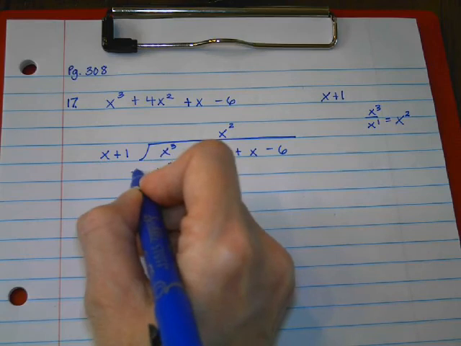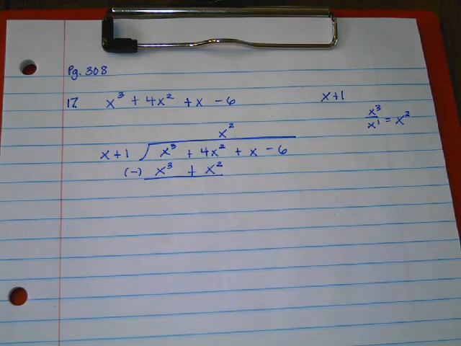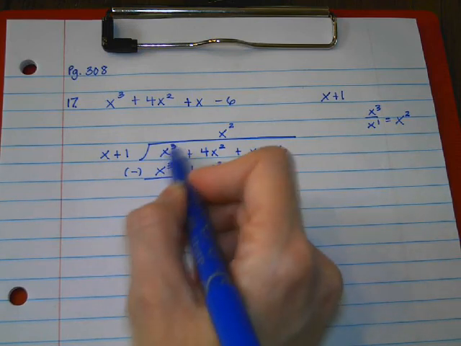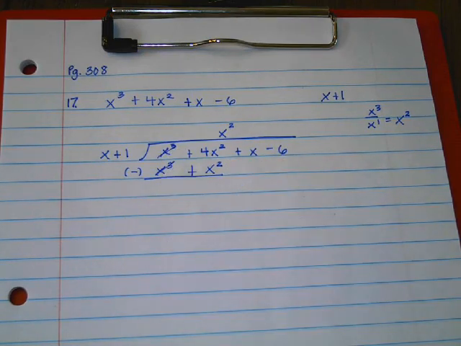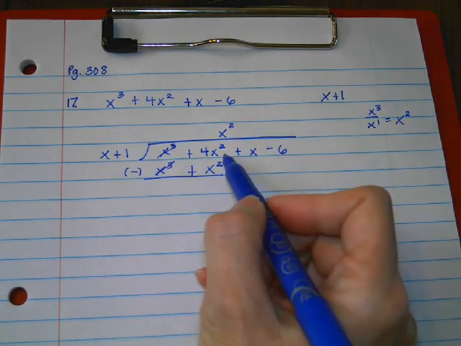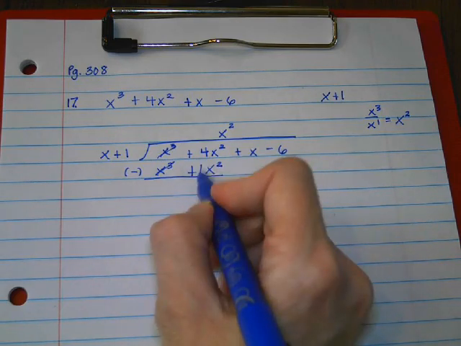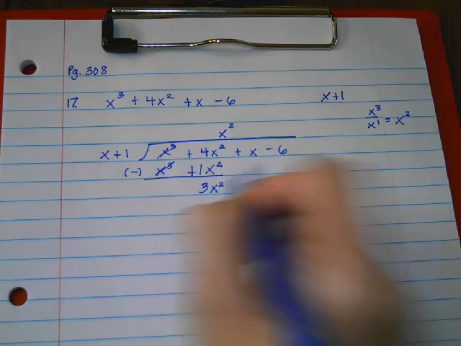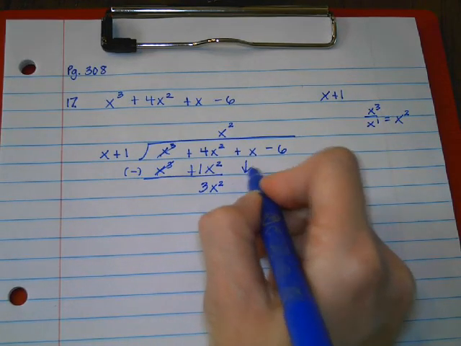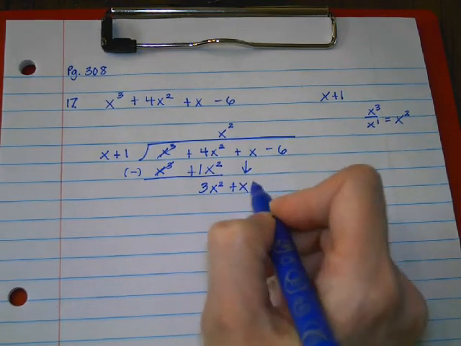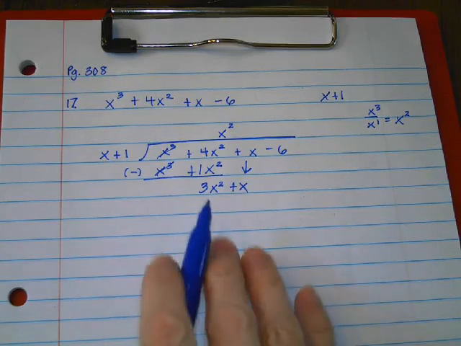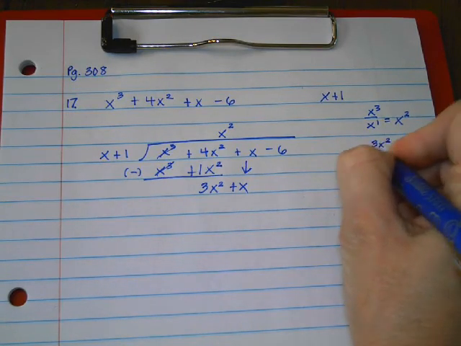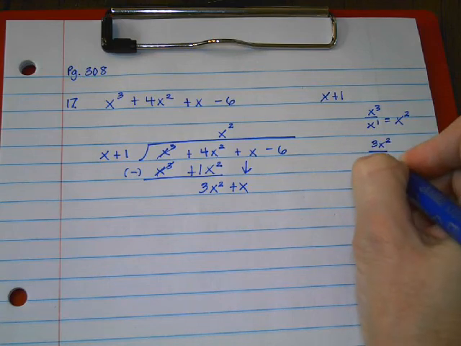From here, we're going to go ahead and just subtract. So 1x cubed minus 1x cubed cancels each other out because it makes 0. 4x squared minus 1x squared makes 3x squared. We'll bring down our next term, which is a positive x. We'll now take our first term, which is 3x squared. We'll divide it by our first term, which is a positive 1x.